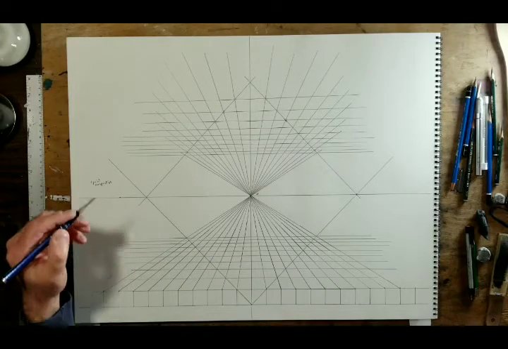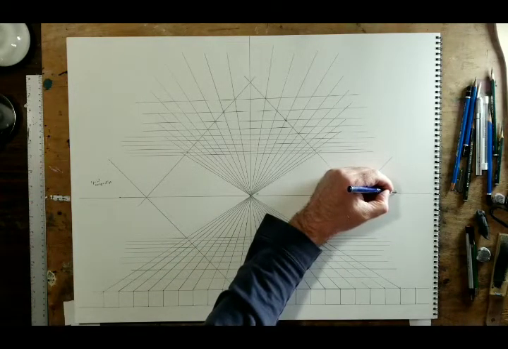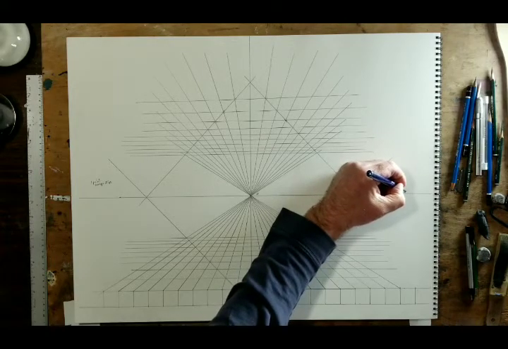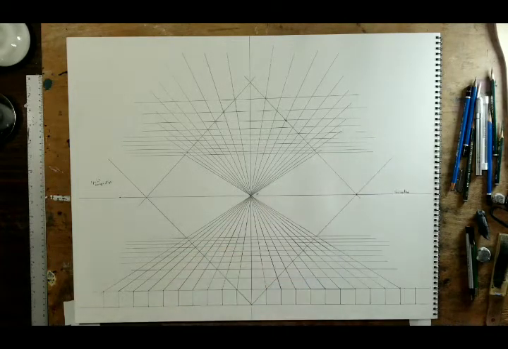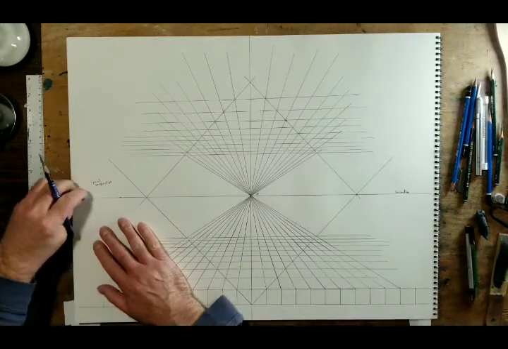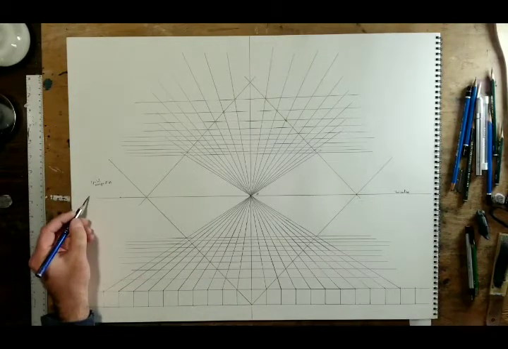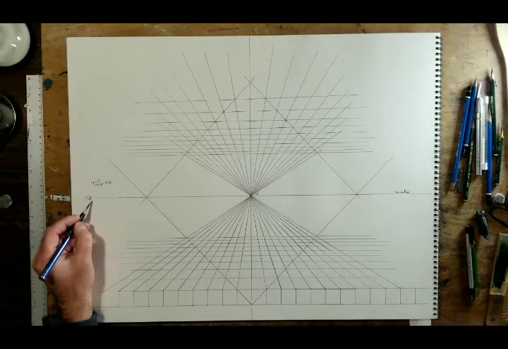Again, remember, this is our horizon line, right? Which represents the position of our eye, as though we are looking forward here, right?